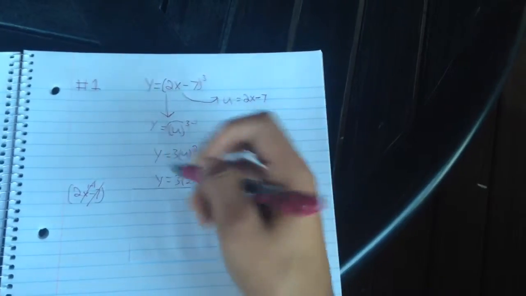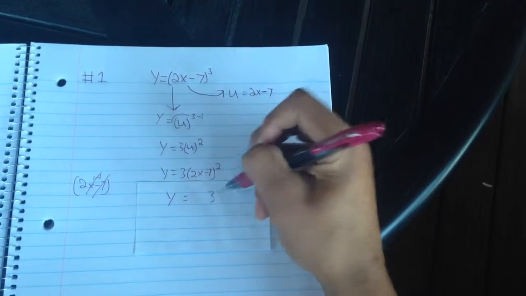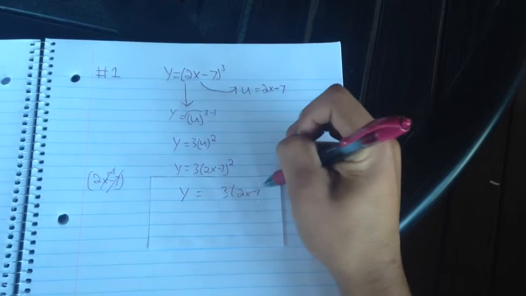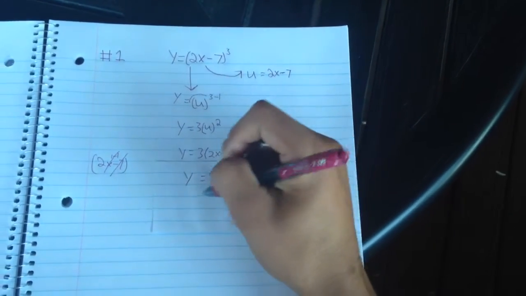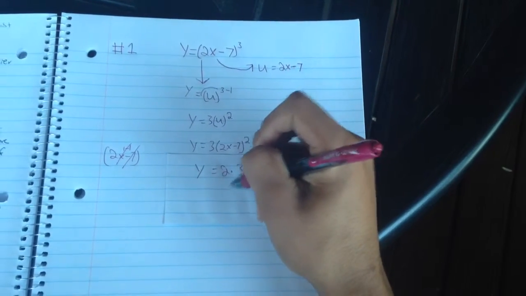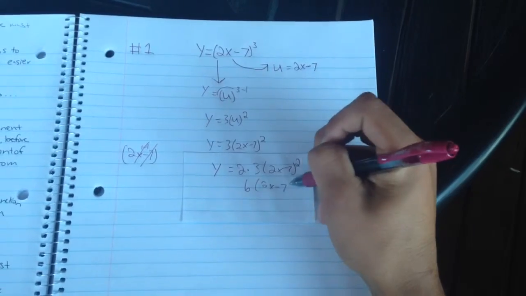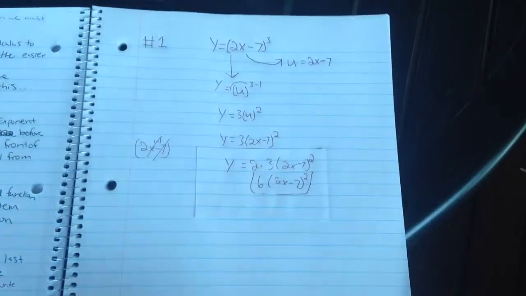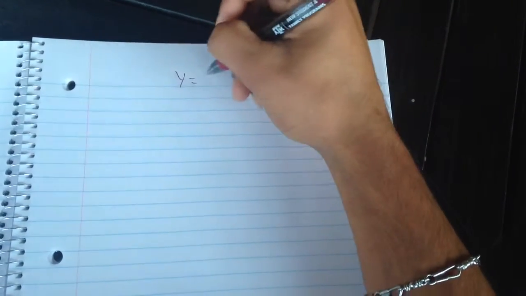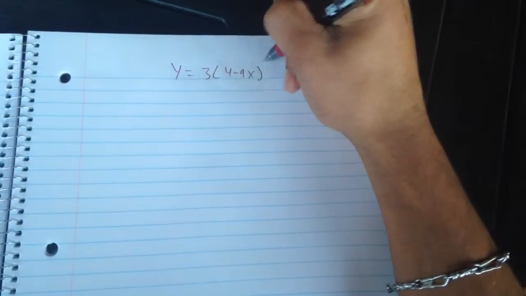So your final answer becomes y equals 2x minus 7 squared times 2, which simplifies to 2x minus 7 squared as your final answer. The next problem I have for you is y equals 4 minus 9x to the 4th.